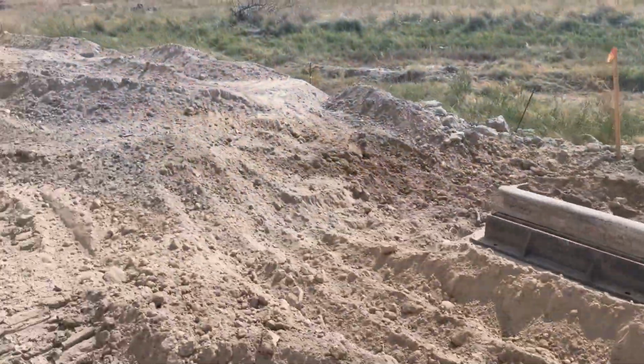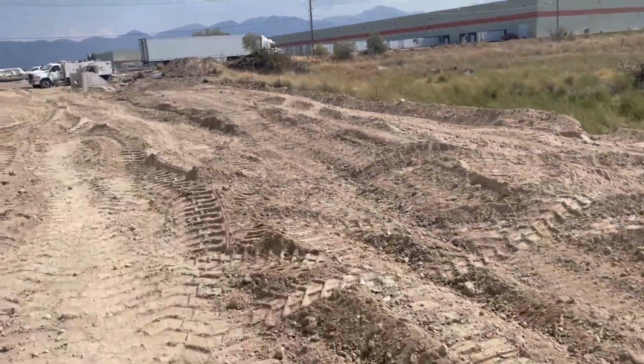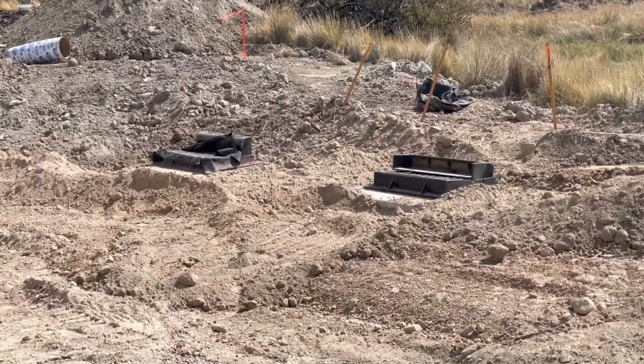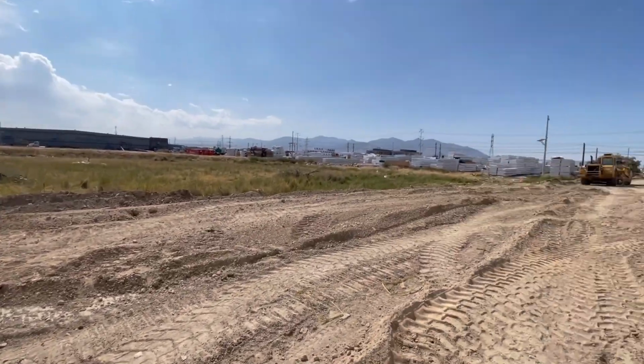One more thing to note, we actually walked the site and made sure that we knew where all the structures were so we wouldn't run over anything, and we knew where it would be safe to back.